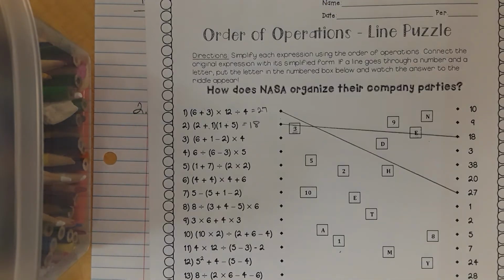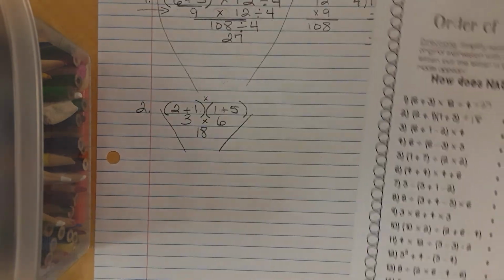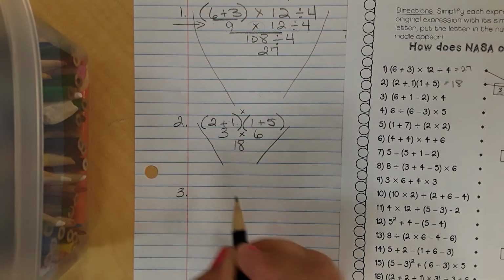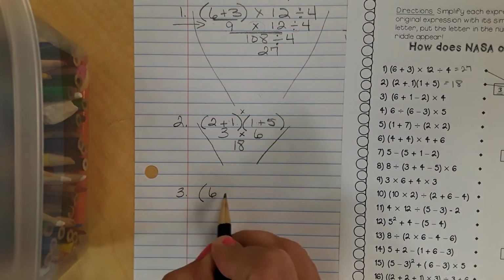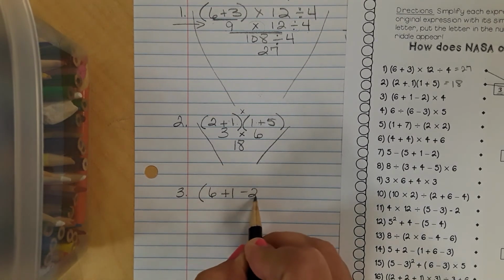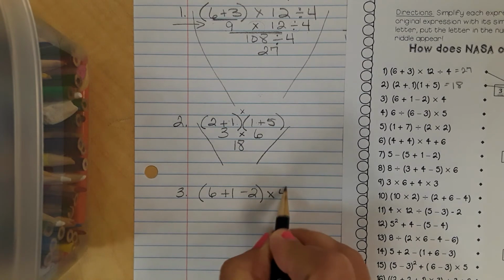All right, so let's do one more. Our number 3 is parentheses 6 plus 1 minus 2 times 4.